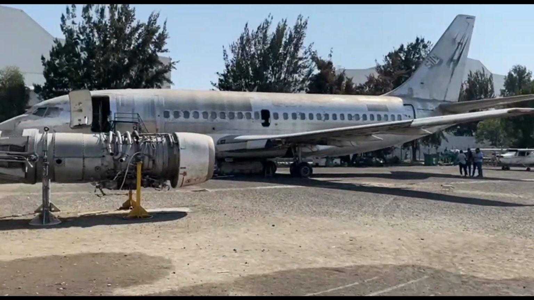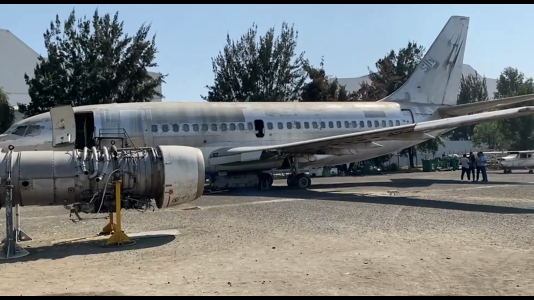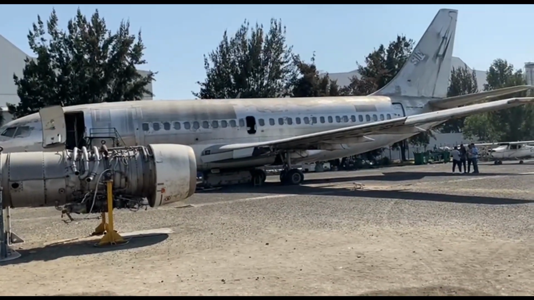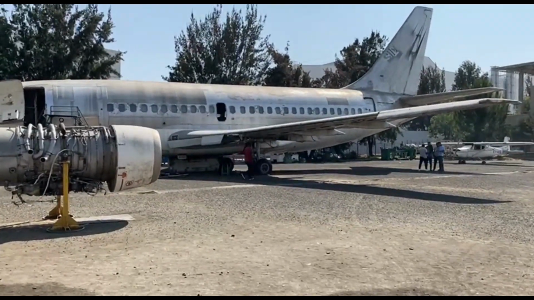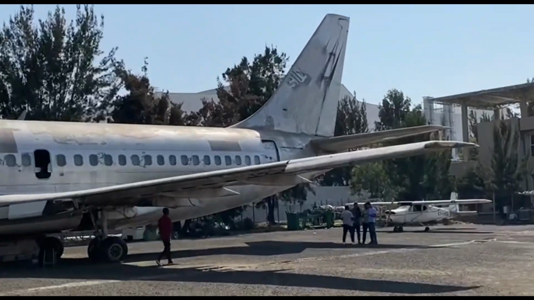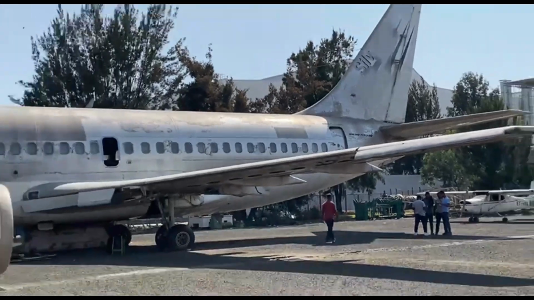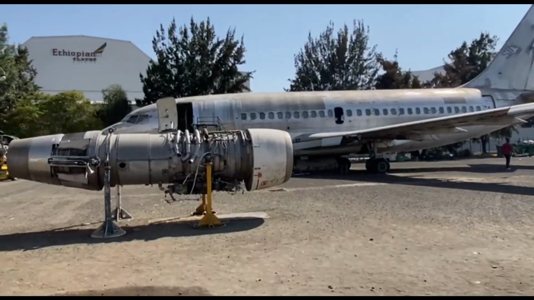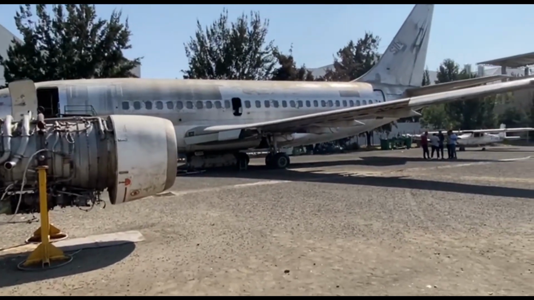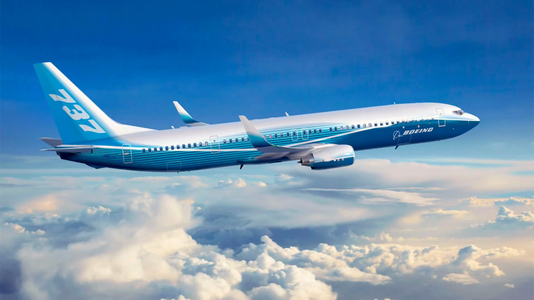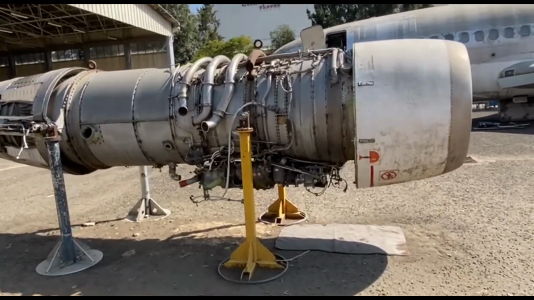Here outside we have a classic 737. The classics are the 100, 200, 300, 400 and 500. If you can see there, it's written Boeing 737-200. So it's the classic version, the Jurassic one, if you can say it that way, of the 737 family. And here is the engine, outside like this.